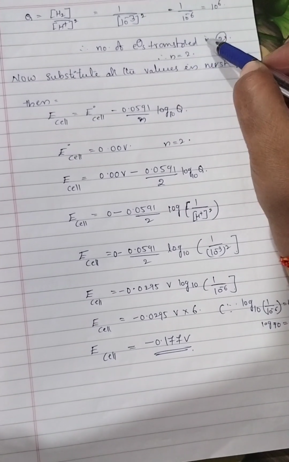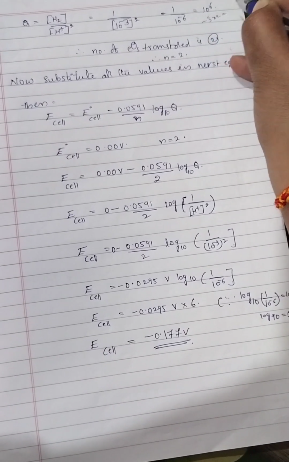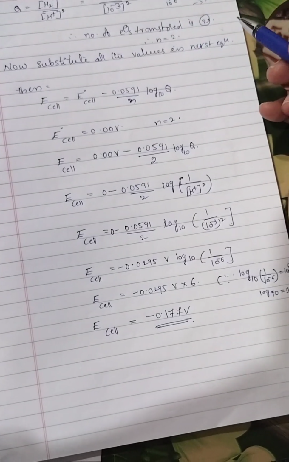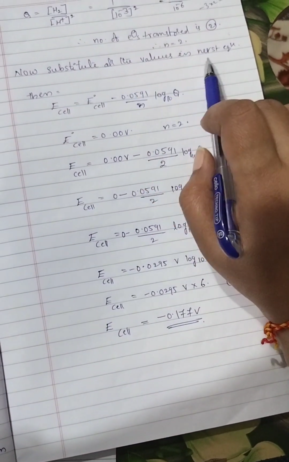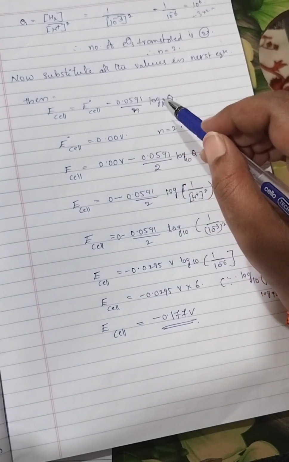The number of electrons transferred is 2. The hydrogen ion has charge plus one and two of them are transferred, that's why the n value will become 2 only. So now we substitute all the values we have already found into the equation.